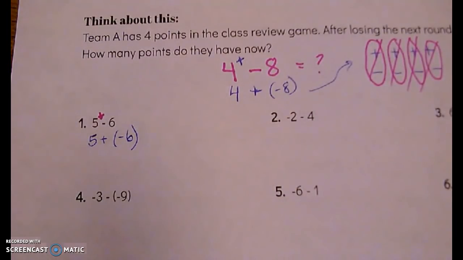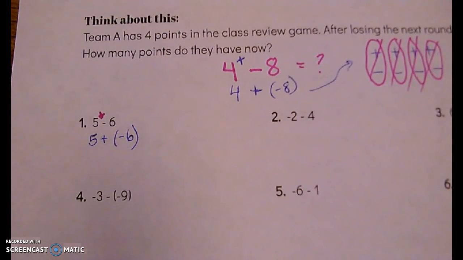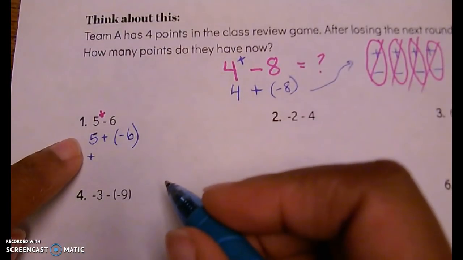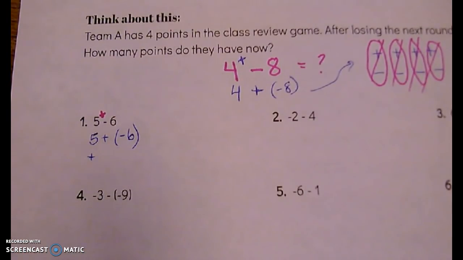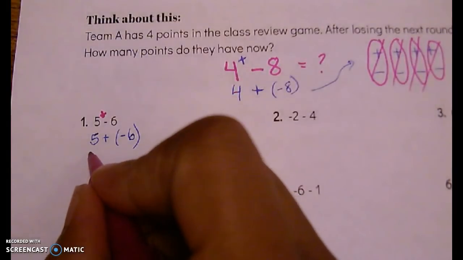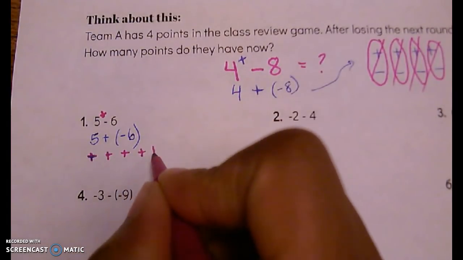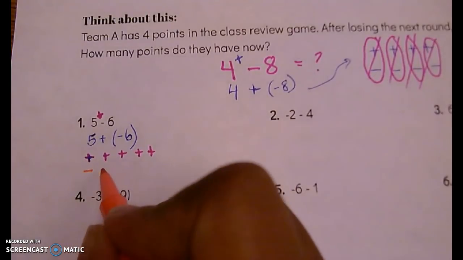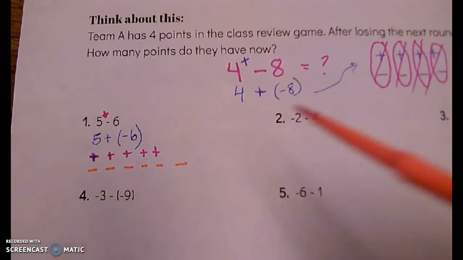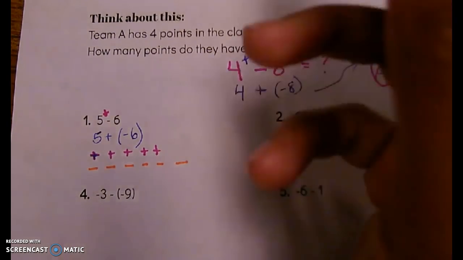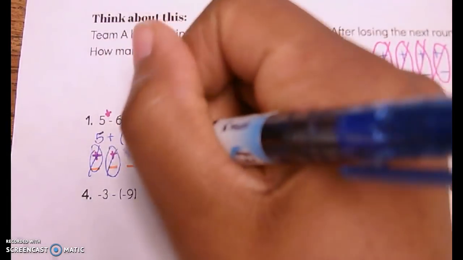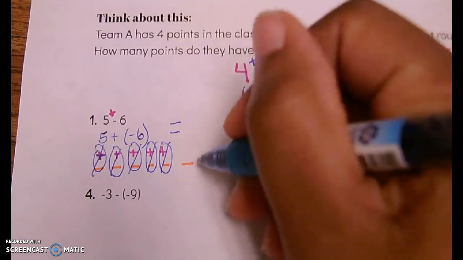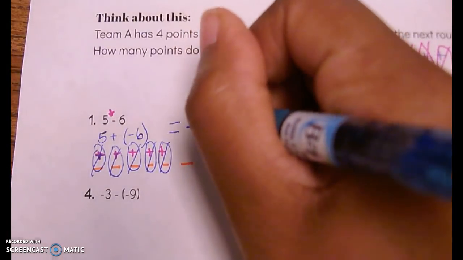If I have 5 plus negative 6, I'm going to go ahead and draw my picture. 5 positives, because remember, if a number doesn't have a symbol on it, that means that it is naturally assumed to be plus or positive. So 1, 2, 3, 4, 5. Then my negatives. 1, 2, 3, 4, 5, 6. I'm going to circle my 0 pairs and cancel them out. Cancel out, cancel out, cancel out, cancel out, cancel out. What do I have left? I have left 1 negative, so my answer is going to be negative 1.